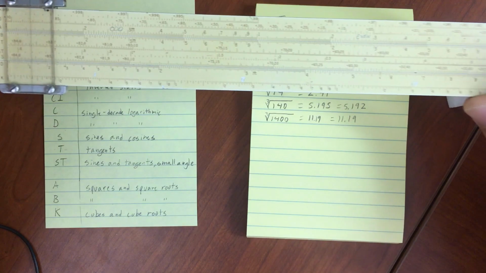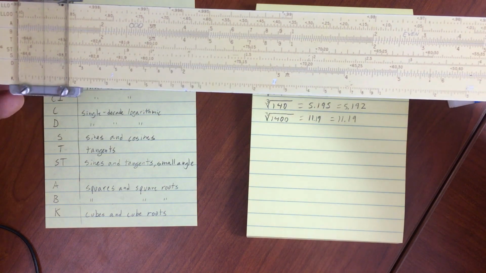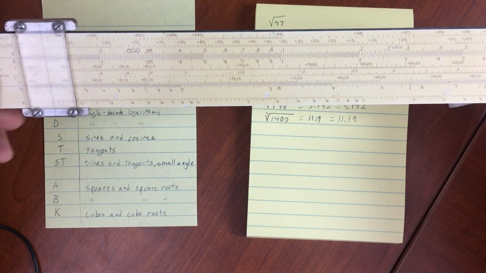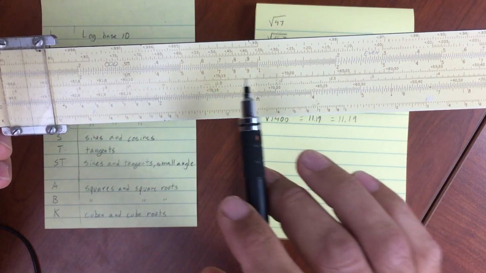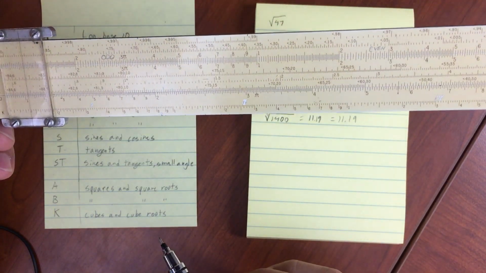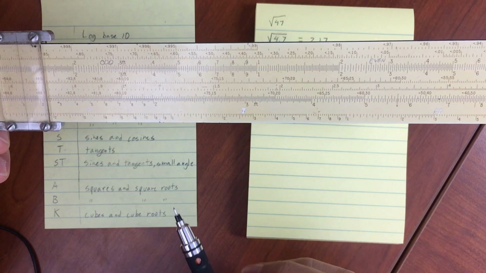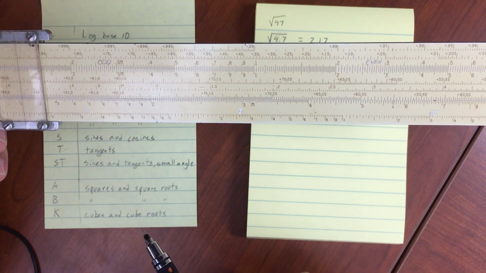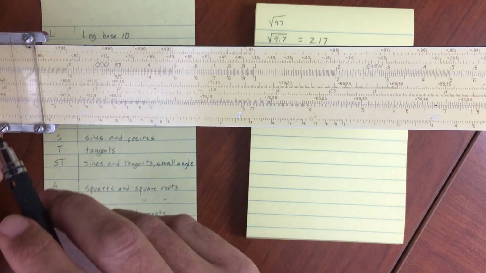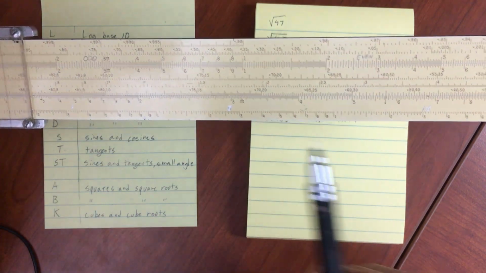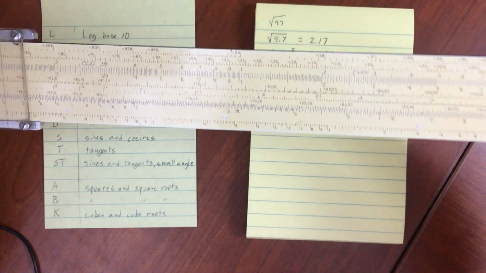So that's cube roots and cubes, and square roots and squares. I guess the important thing is to remember which side of the scale you're going to be on for square roots, and that's going to be your odd and even sides. Doesn't matter for squares, of course. And then for your cube roots, whether you have 1, 2, or 3 digits in your calculation.